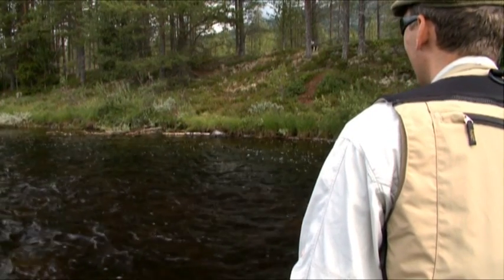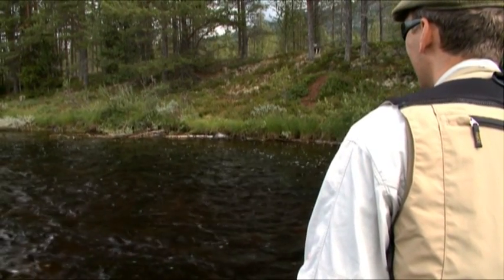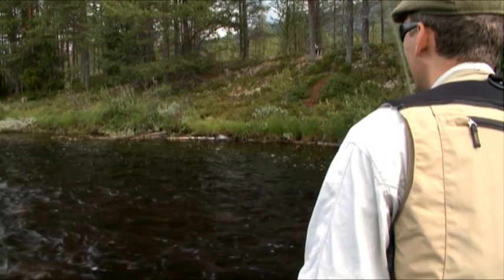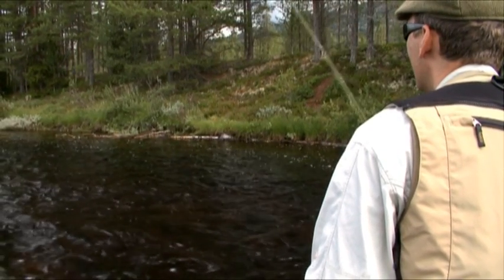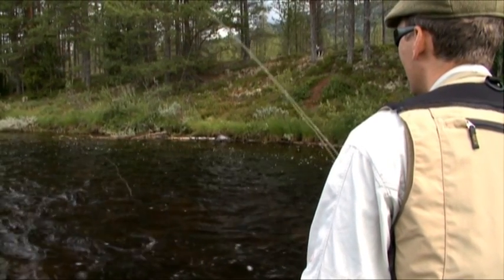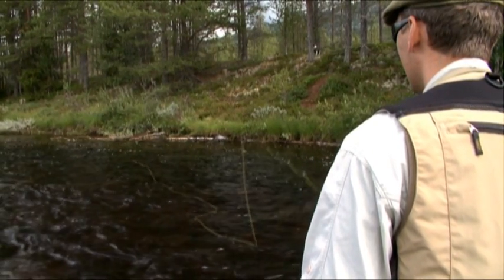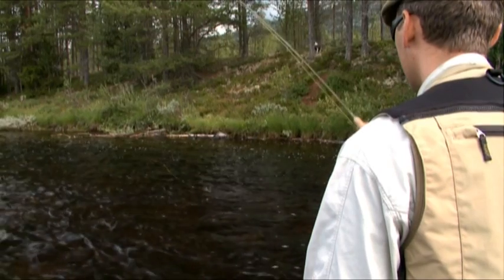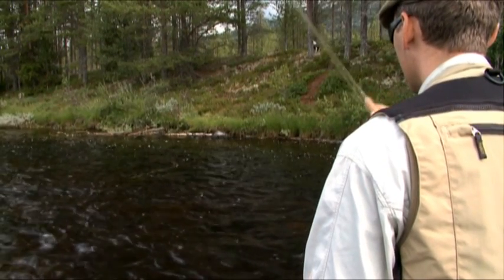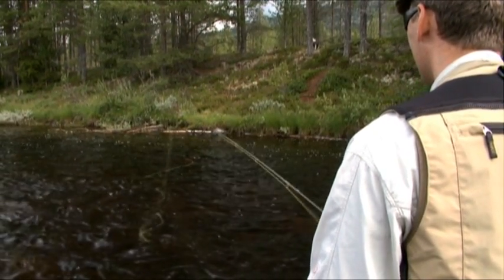Begin using the upstream method by casting the flies a few metres diagonally upstream from the suspected lie. As the flies land, the tip of the rod should be just above the surface of the water. At the start of the drift, make an upstream mend to form a short curve furthest out in the line.